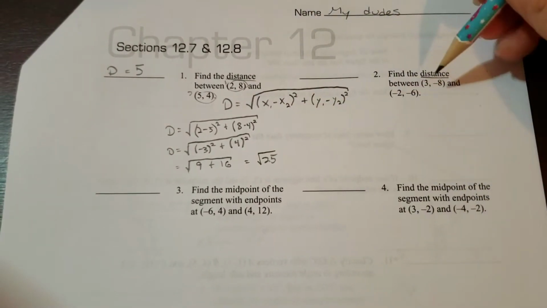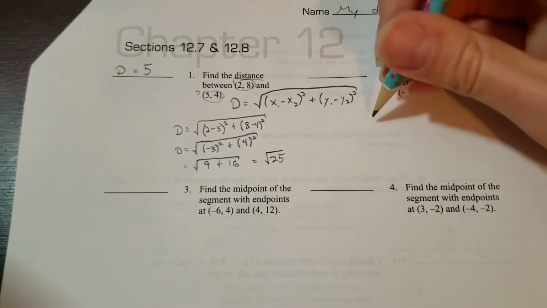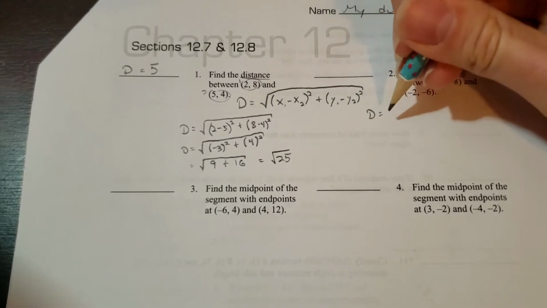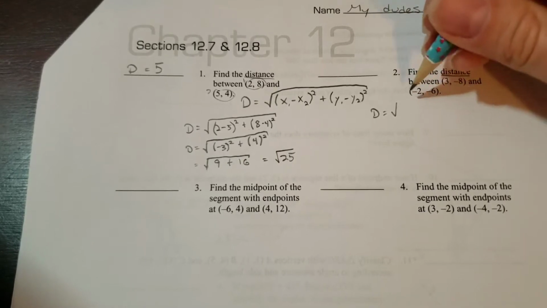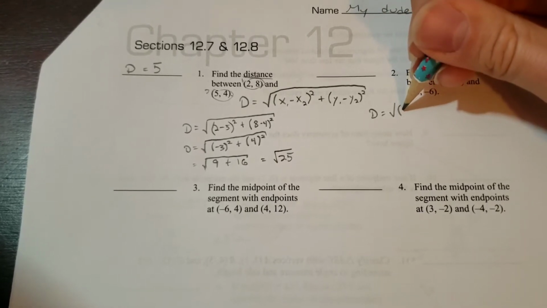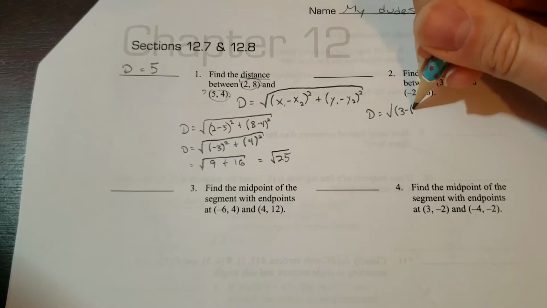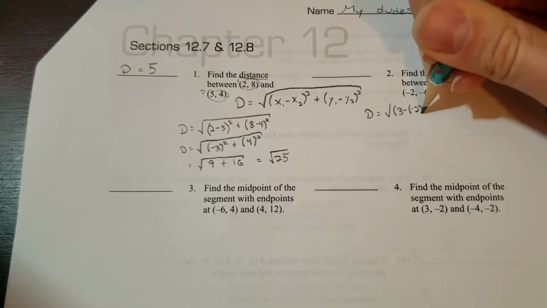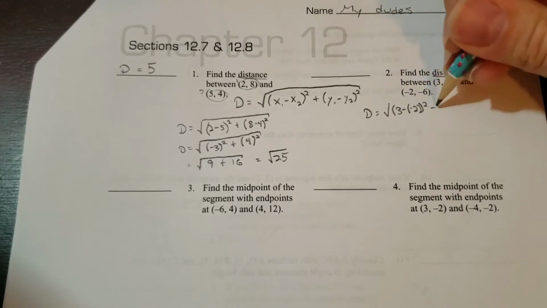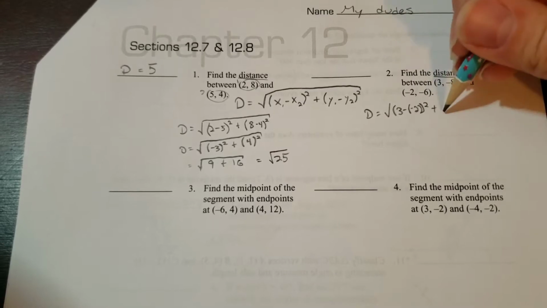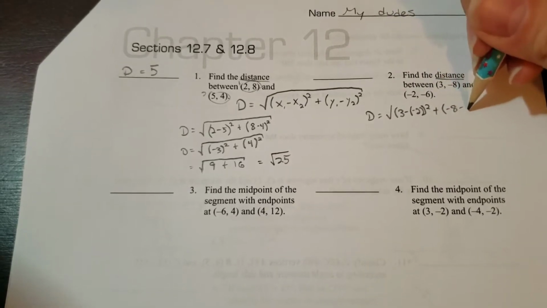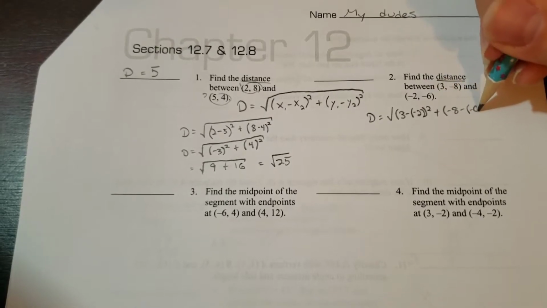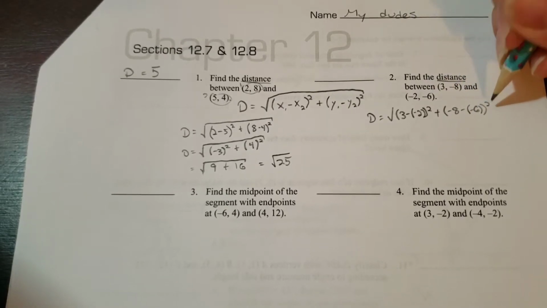I'm going to use the same formula over here. Distance equals the square root of 3 minus negative 2 squared plus negative 8 minus negative 6 squared.